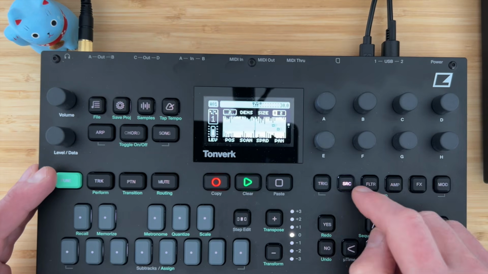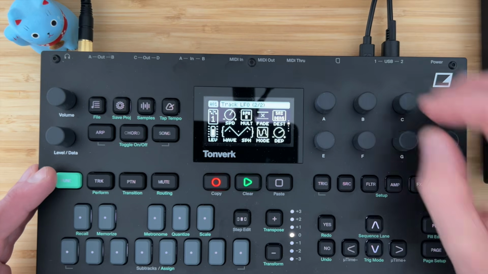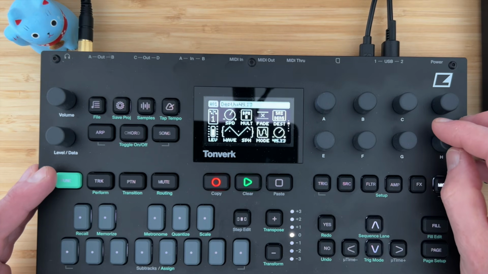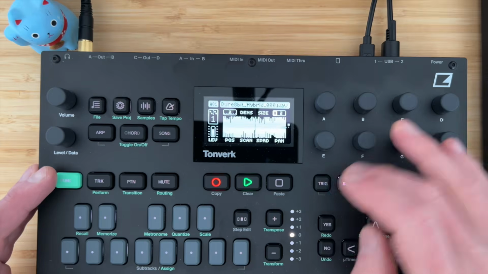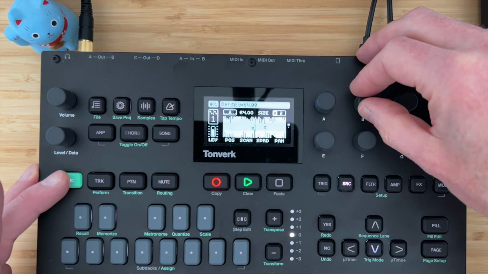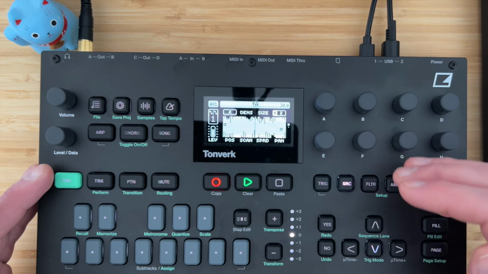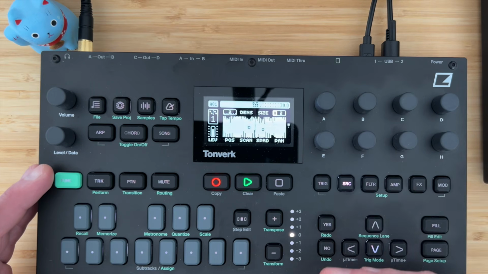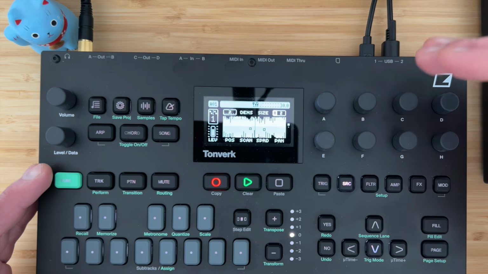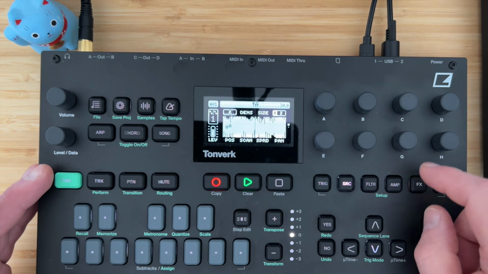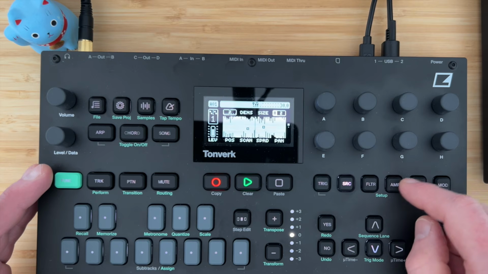We can change this again. Let's go back here. Maybe we'll drop the depth down a little bit. We don't need it so high. And we go back here, which set the density to the center. So we'll have this continuous variation between more grains coming through and less grains coming through. And we're modulating the start position. Let's have a look what else we can do then.